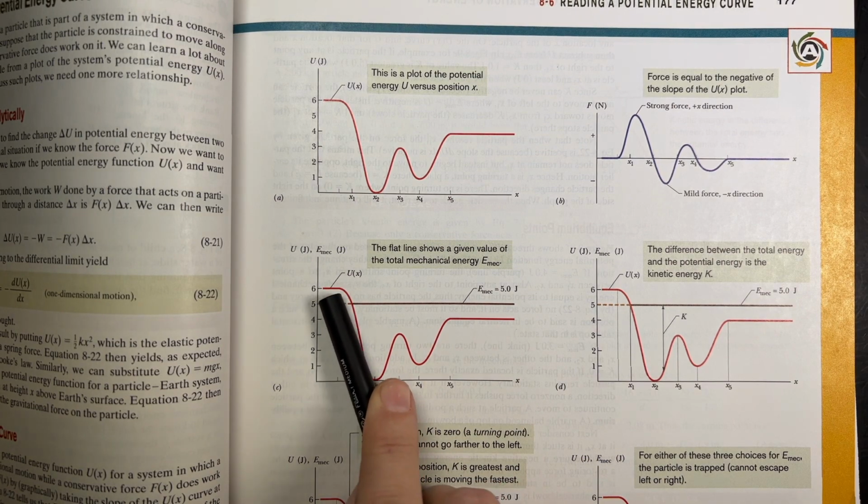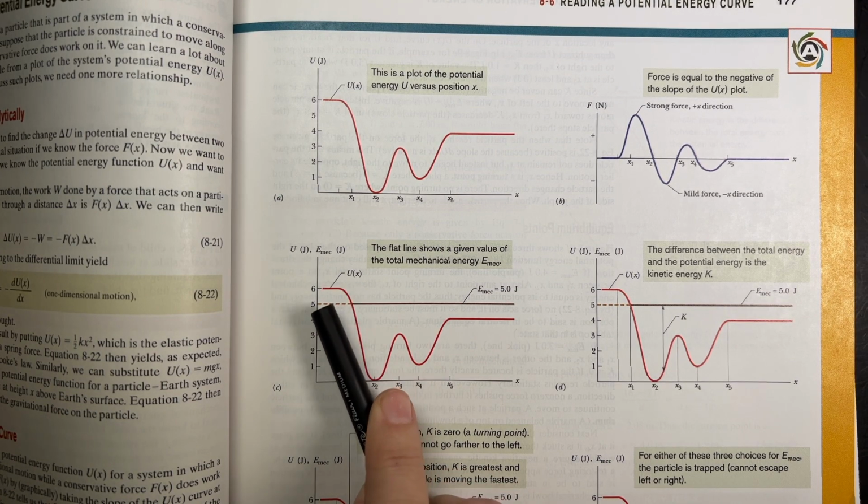And over here, you can't be, right? Because the only way to be right here is to have a negative kinetic energy. And because U plus K is equal to energy, and you can't have negative kinetic energy because it's a velocity squared, there's no way that can be negative unless it's imaginary, or you have a negative mass, which we don't have.